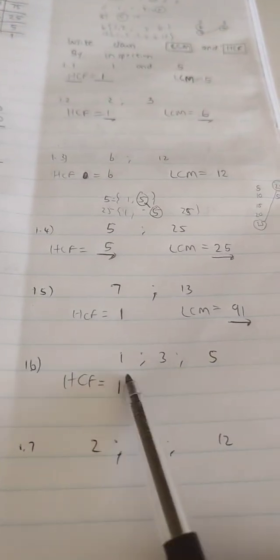Okay. Highest common factor between 1, 3, and 5 is 1. What is the lowest common multiple between 1, 3, and 5? Three numbers now. Lowest common multiple between 1, 3, and 5 is? We've got 15 from Z, we've got 15 from Nolchung.